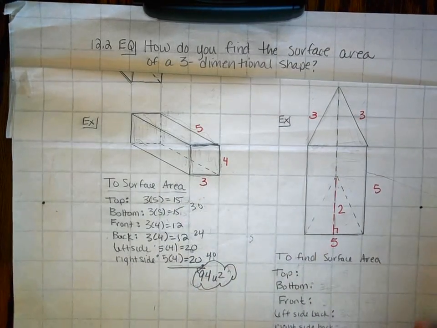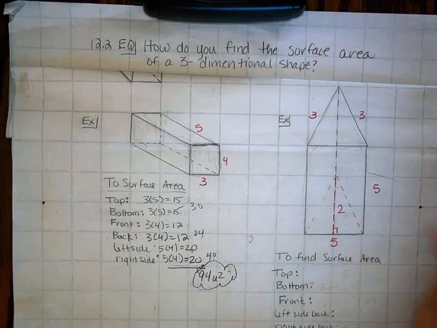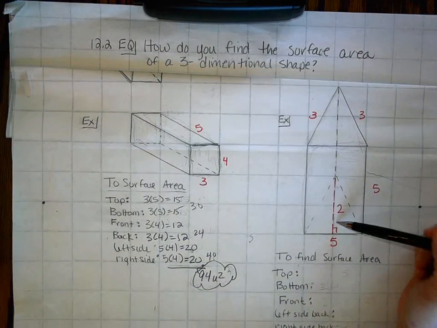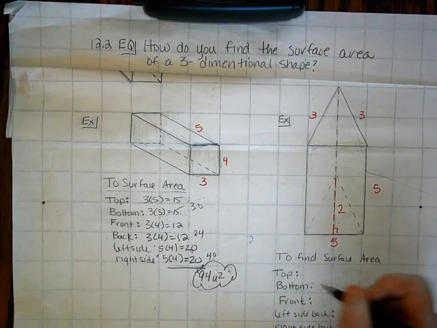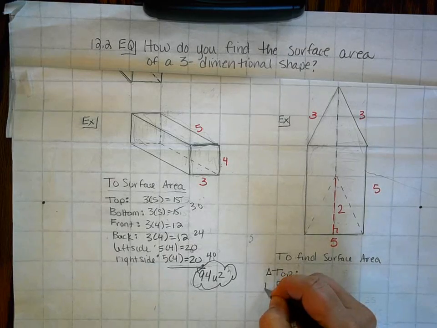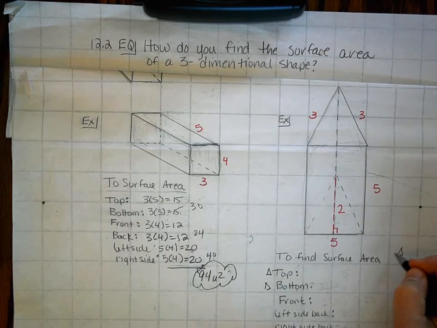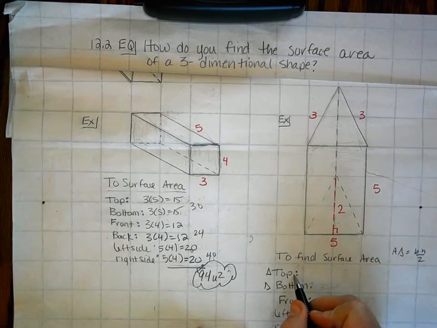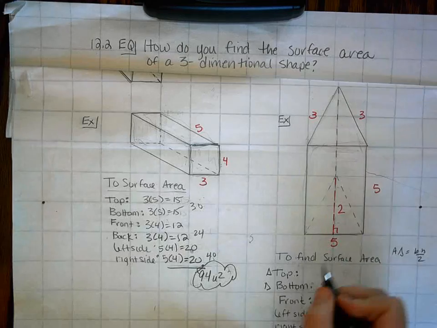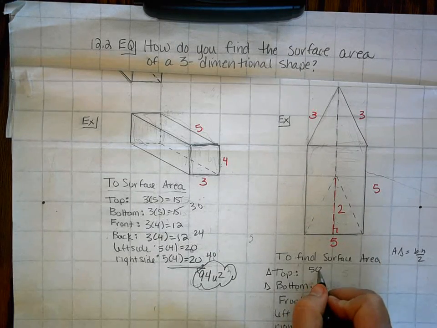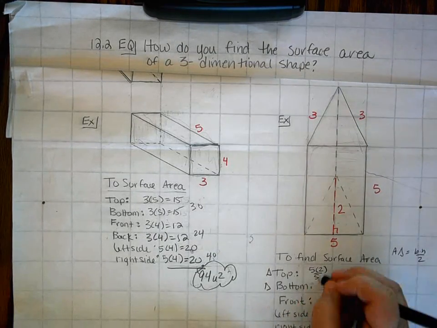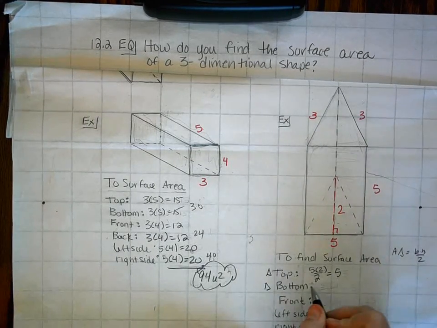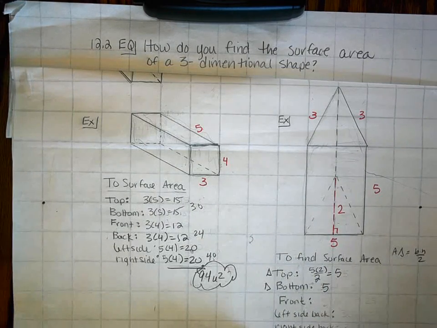Okay? Looking over here, this is a triangular prism, and to find the surface area, I have to find the area of each face. So I have triangles for the top and bottom, and keeping in mind that the area of a triangle is base times height divided by 2. So I'm going to look at this bottom triangle here, and I have the base times the height divided by 2, which gives me 5 units. The bottom will also be the same, 5 units.